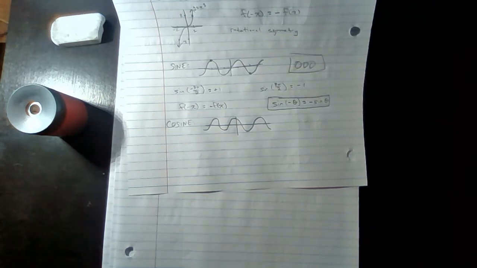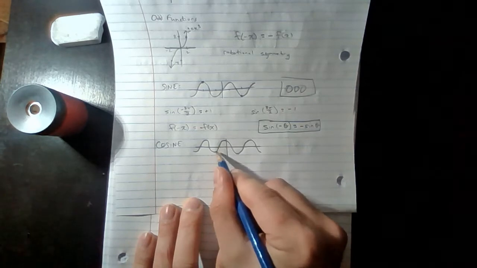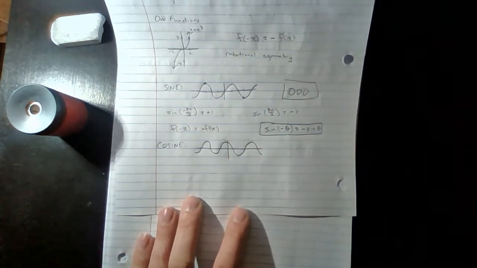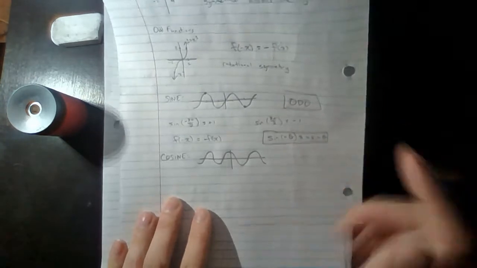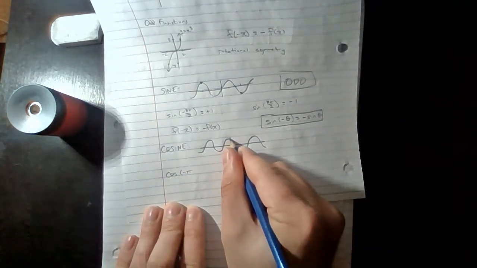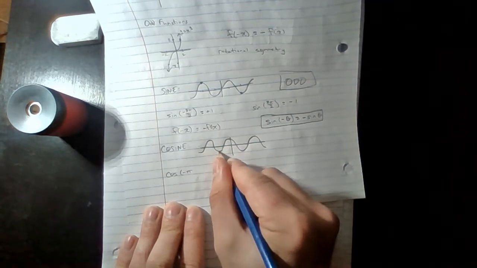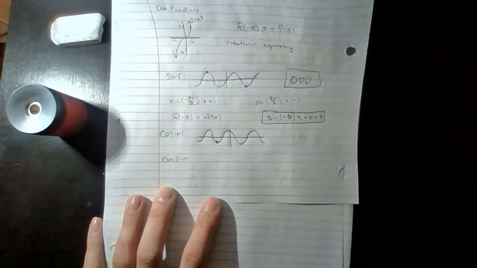Not the best drawing, but if we look, any point across the y-axis should have a match on the other side. For instance, if we look at cos of -pi, so -pi over 2, -pi, that equals -1.